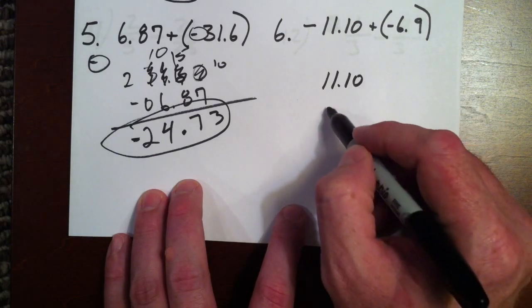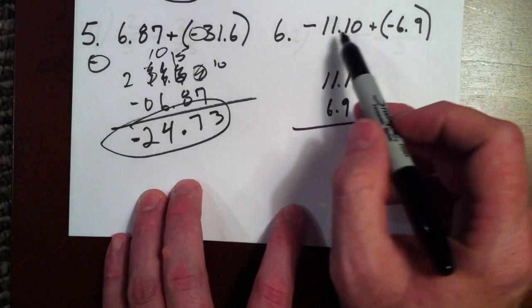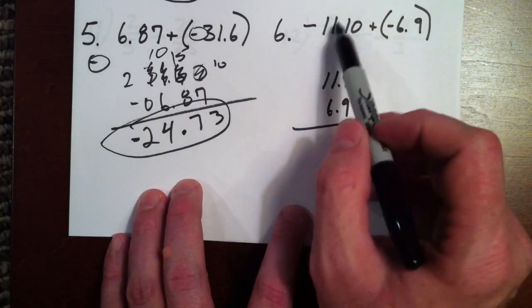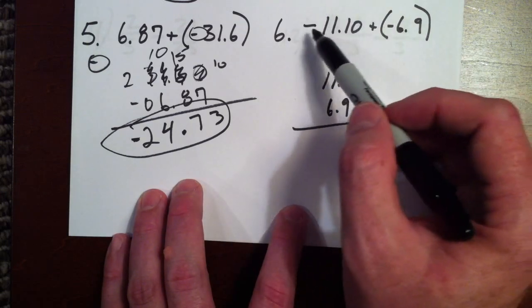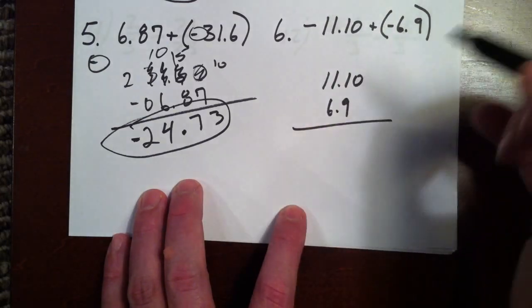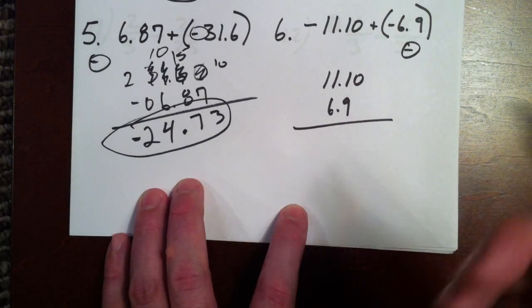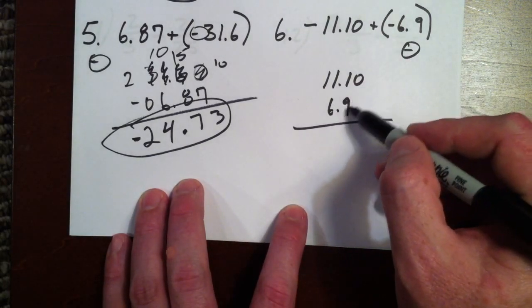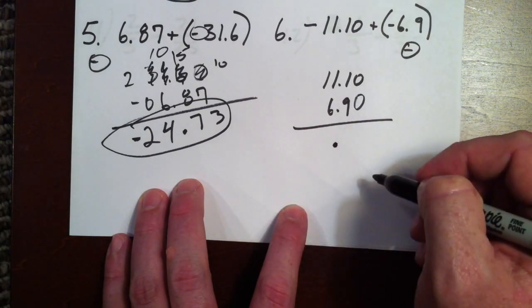11.10 plus 6.9. We're going to take the sign of the farthest number, but you notice in the first part of the song, if we have same signs, add and keep, what that means is we keep the sign, because both of them are negative. That means the answer is going to be negative. So let's go ahead and put that up there. Let's add these guys up. I don't have enough places after the decimal here. Let's add a 0, and let's go ahead and bring our decimal point down.